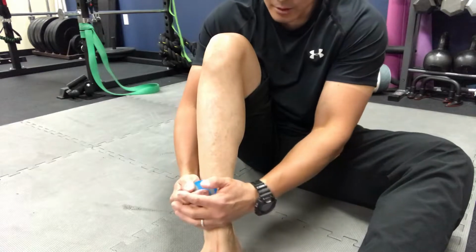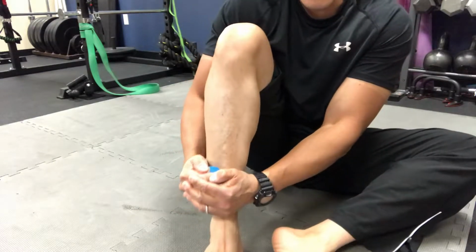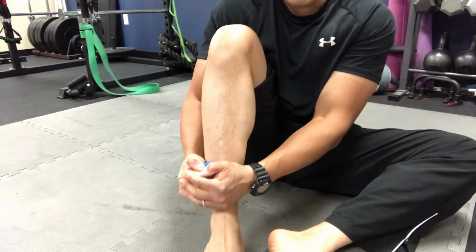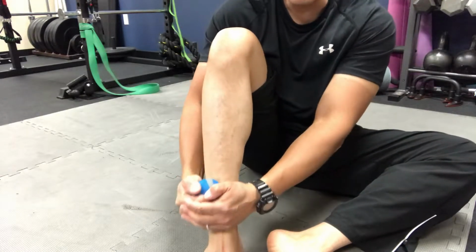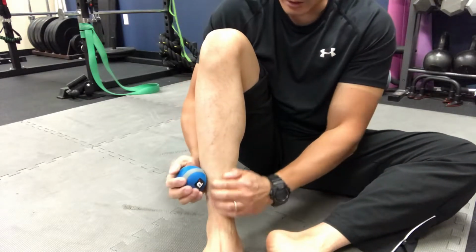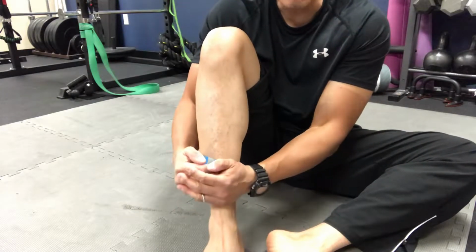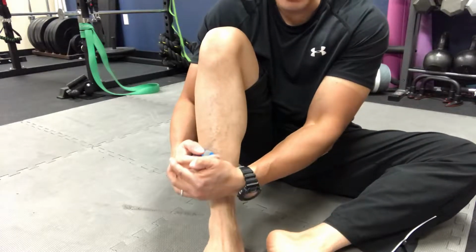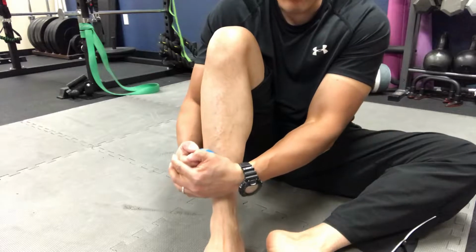You're starting in there, and you're searching around for any kind of discomfort. All I'm doing is pulling the ball in toward the tibialis anterior muscle belly, along the shin bone a little bit, just to the outside of it, right in here. And right there, there's a tender spot for me, and I can oscillate back and forth on it.